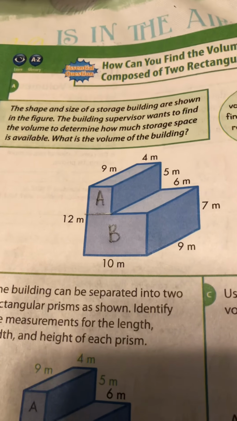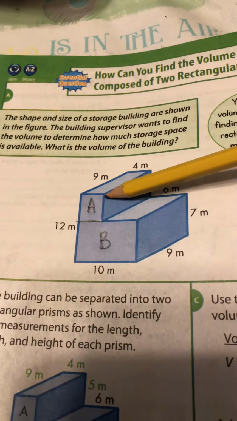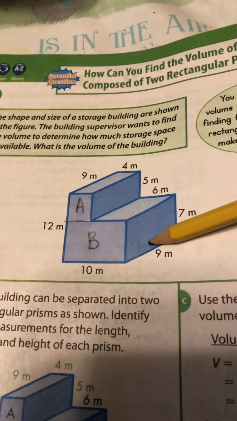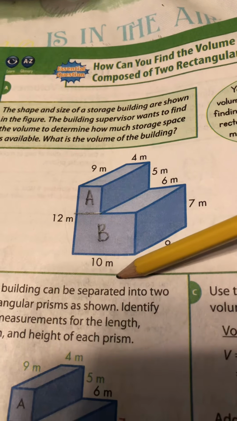We have now split up and labeled. Building on top is going to be building A. Building on bottom is going to be building B. And now we can start to make heads or tails of all of these different labels. And if you look over here, they actually did it for us and I don't have to do it.